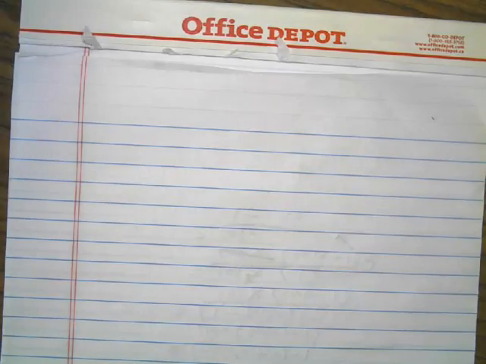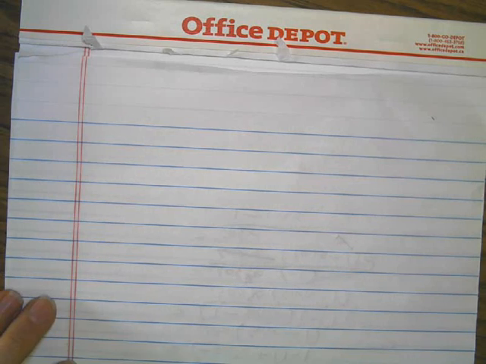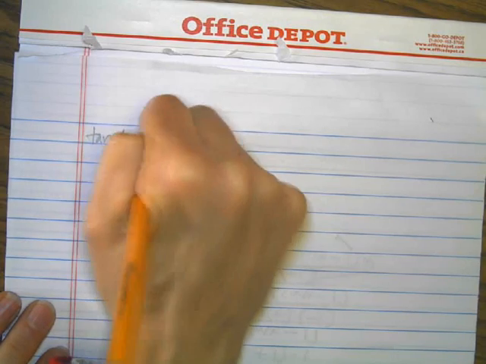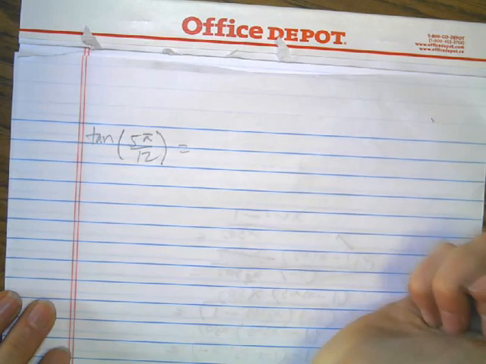So I'd like to do some extra examples from 7.2 as well. The first ones are going to be finding exact value problems. Okay, so tangent of 5 pi over 12.